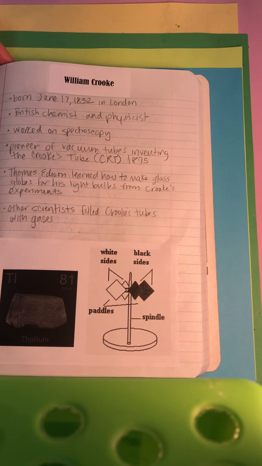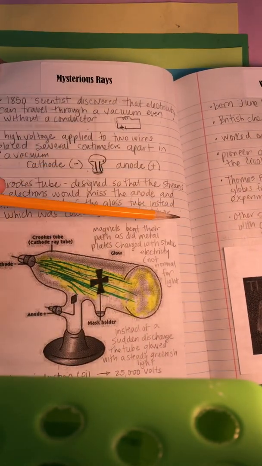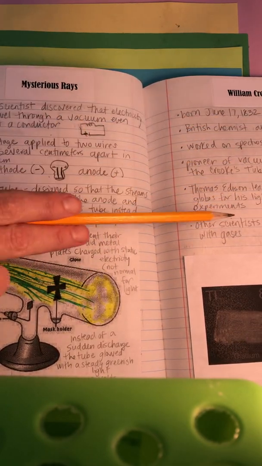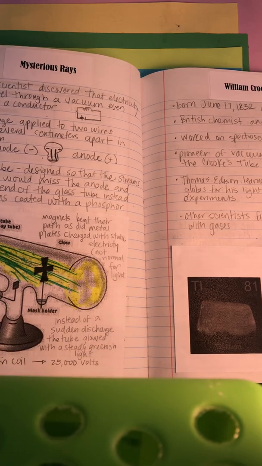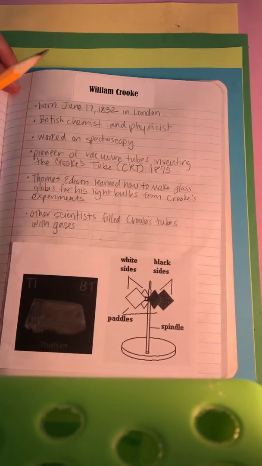Or maybe since both of these are small ones, you could take one note sheet and do half of it for the mysterious rays and half of it for William Crookes, and then I can just cut them and glue them on each side, because that's what's happening with the little diagrams. This is just some information on William Crookes.